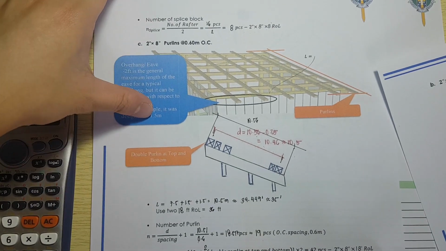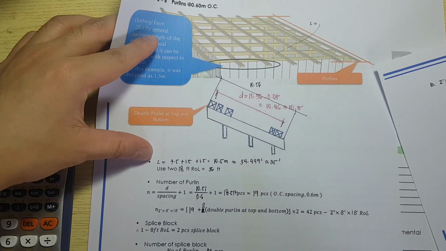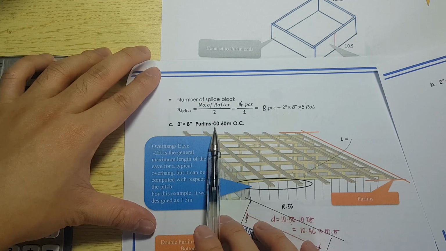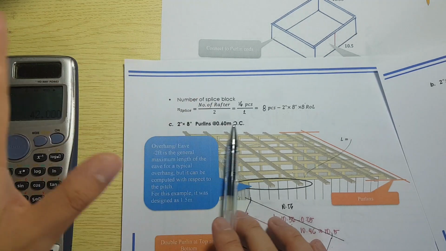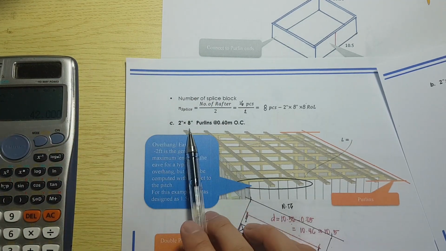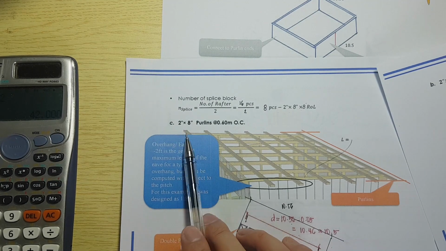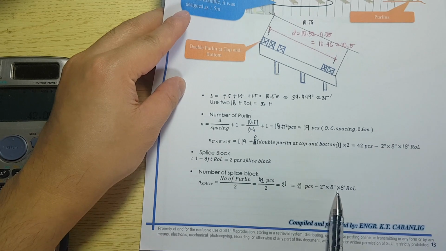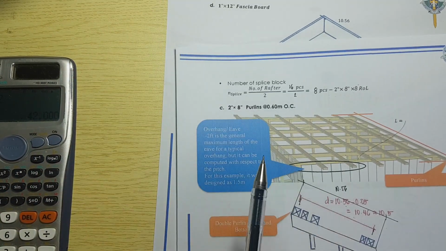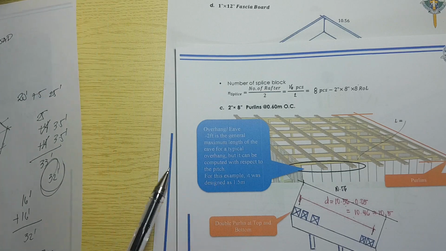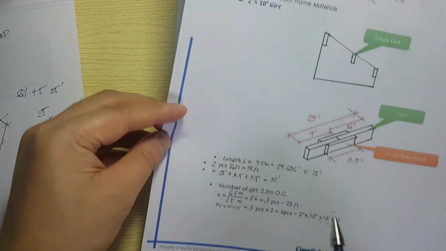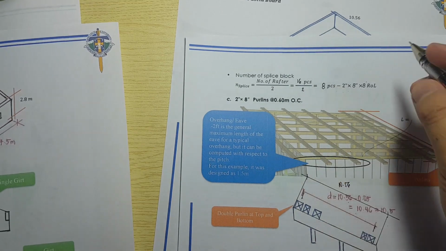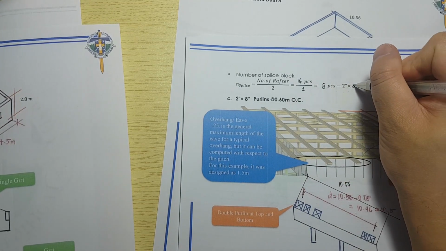Take note that for the splice block, whatever the dimension of the member you are designing or estimating, like here the purlins, that would be the dimension of the splice blocks, 2 by 8. And like here we have a 2 by 10 girth, then for the splicing, we will be using 2 by 10.